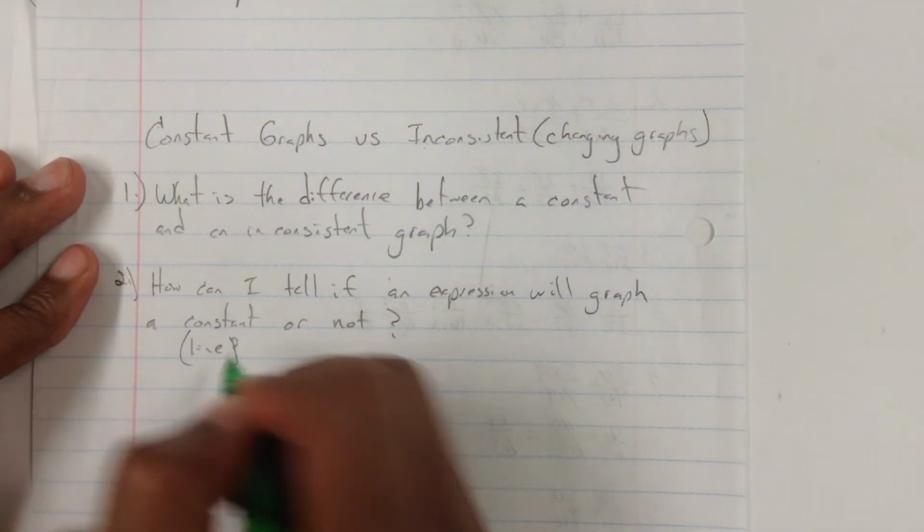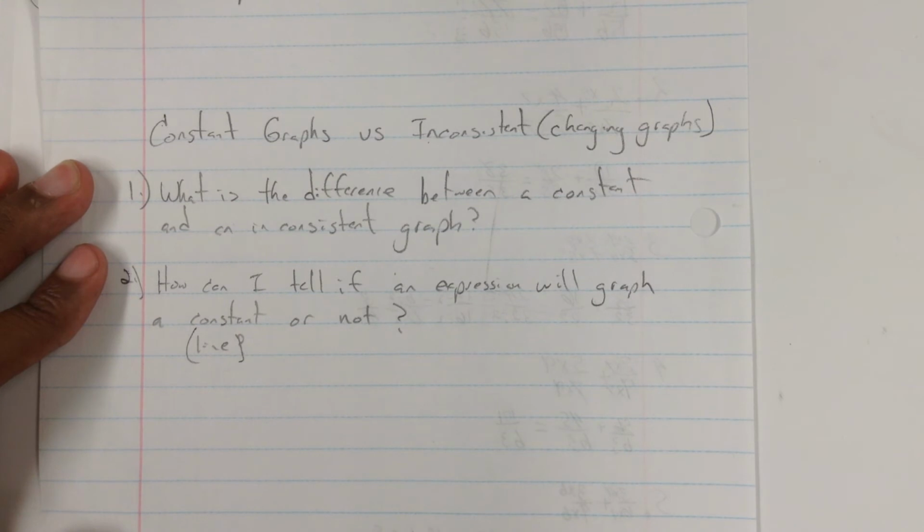That should say, how can I tell if I'm going to get an expression that graphs a constant or not? What would I look at in that expression? You're going to answer 2 of those in sentences, and that's what you're going to come back with.